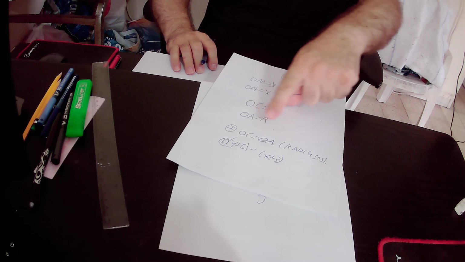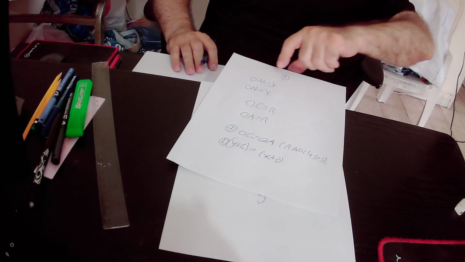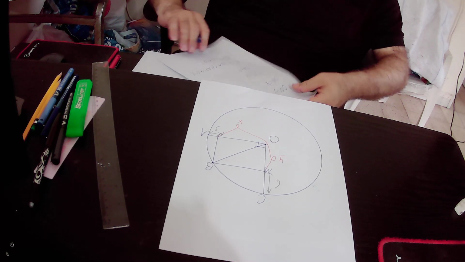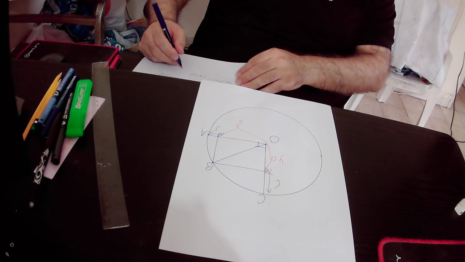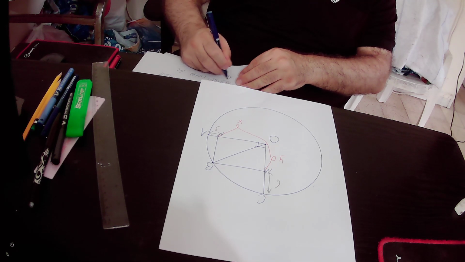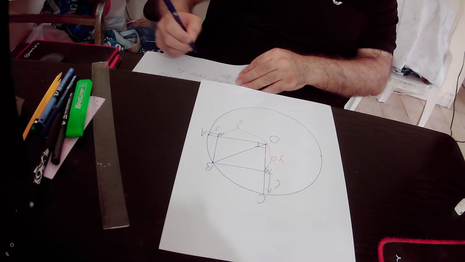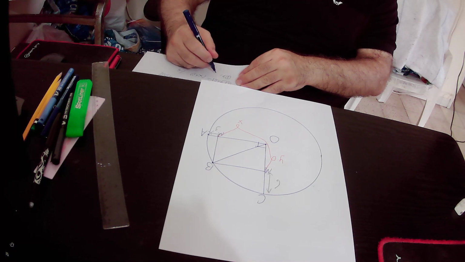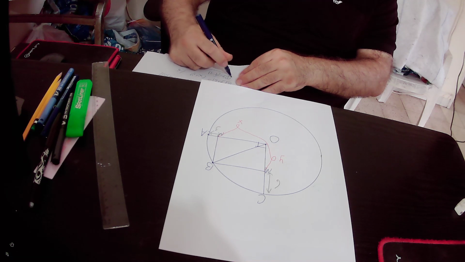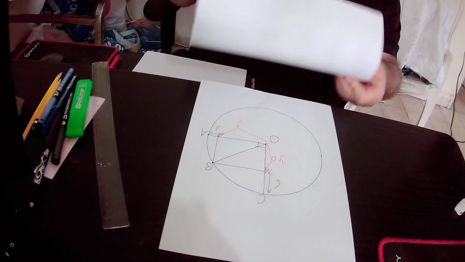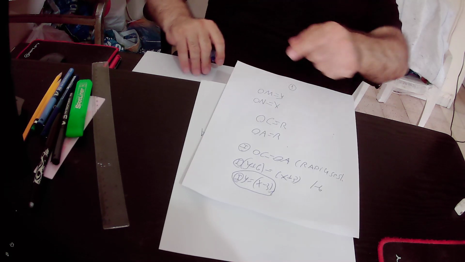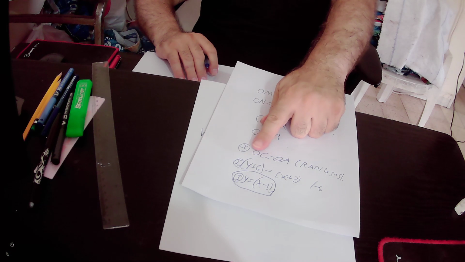We'll substitute x from equation number 1. So we subtracted 6 from this equation.